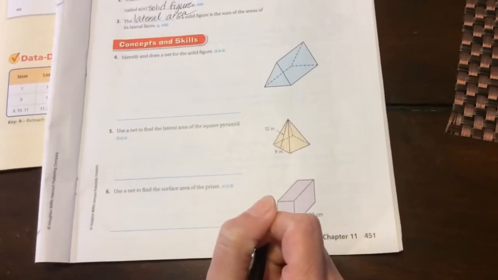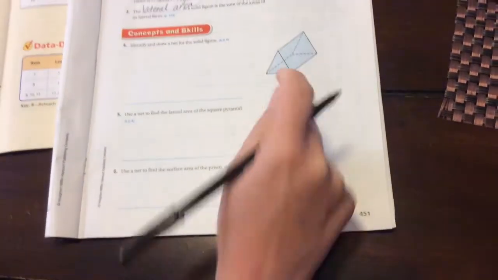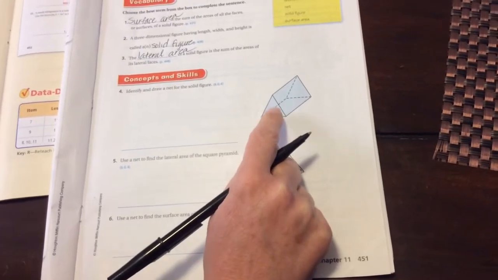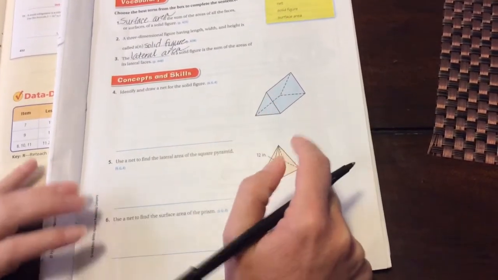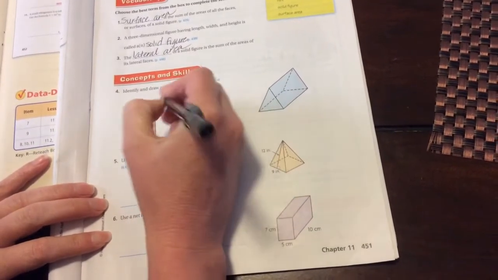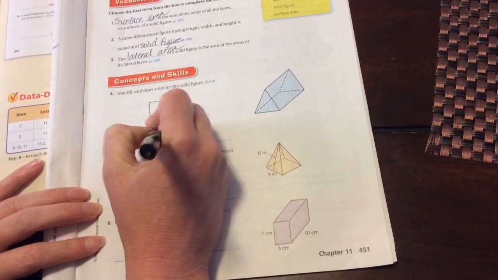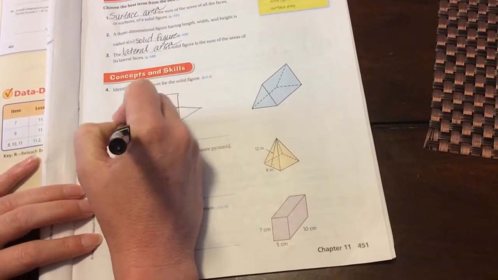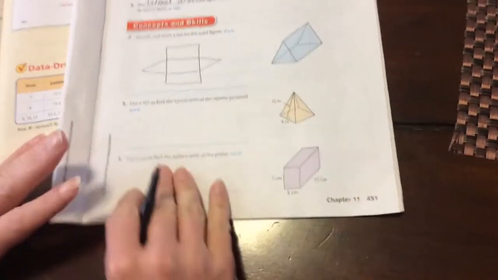Okay, number 4, it says identify and draw a net for the solid figure. So this is a triangular prism, so it's going to have 2 triangles and then 3 rectangles connecting them. So you could draw something like this. It's going to have 3 rectangles and then 2 triangles. So something like this would be correct.